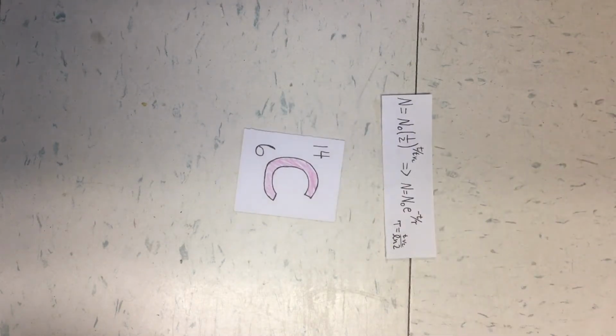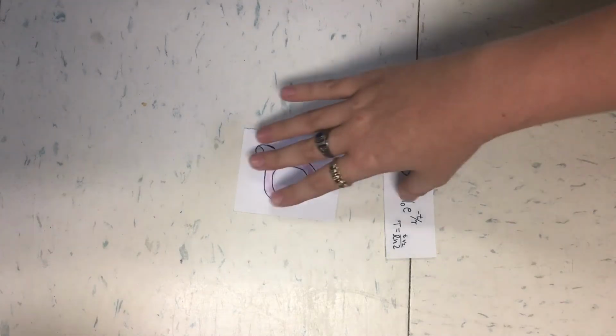Now, lastly, we should discuss half-life. Here is the half-life equation, where if you know the initial amount and what exactly the half-life of the atom is, you can determine how much of the atom is left. Here, the half-life of carbon is 5,730 years. If you want a specific time and you know what you started out with, you are able to find out how much of the atom is left.